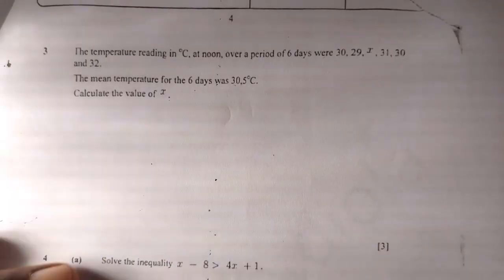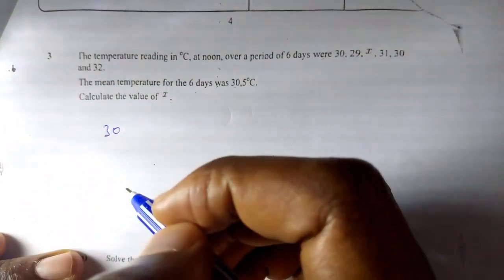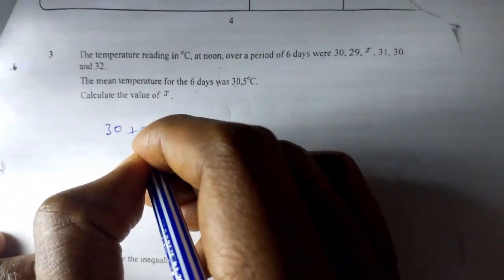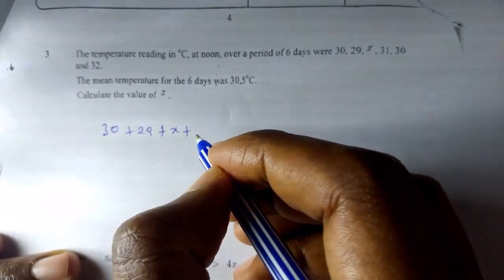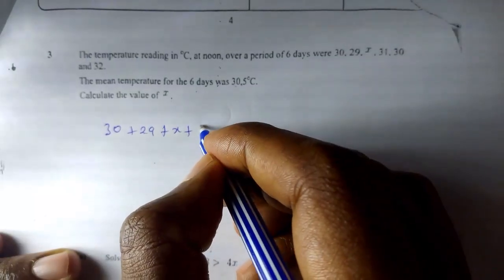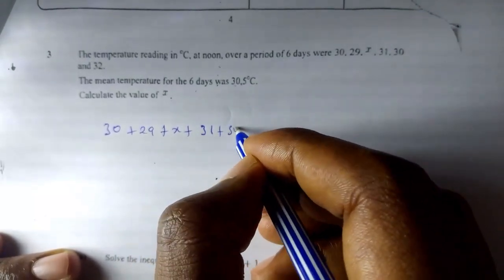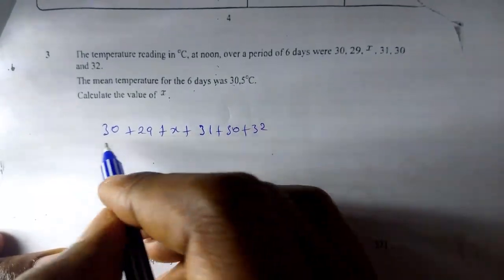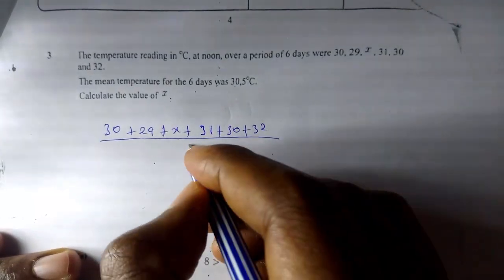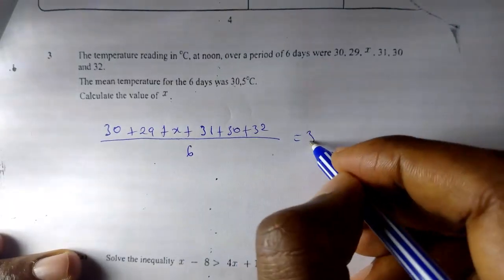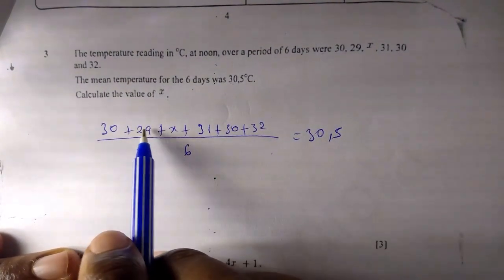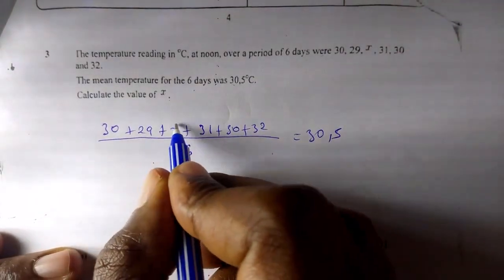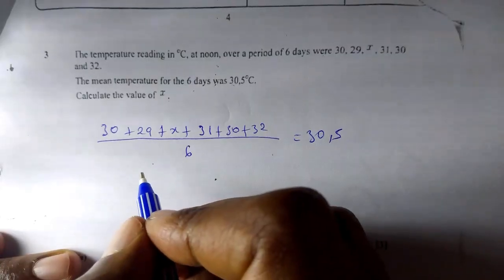So this means that if you say 30 plus 29 plus X plus 31 plus 30 plus 32 all over 6, we get 30,5. So you just need to isolate x.